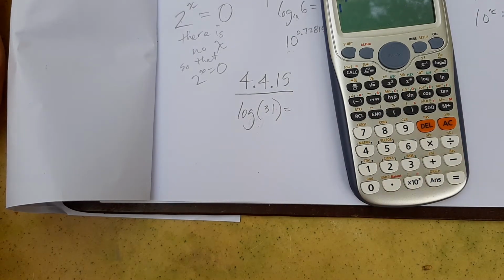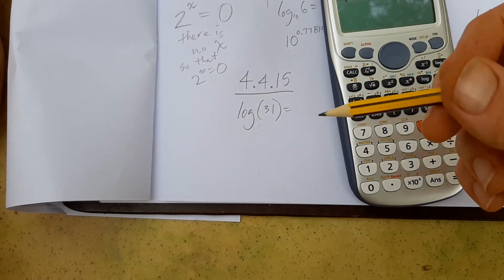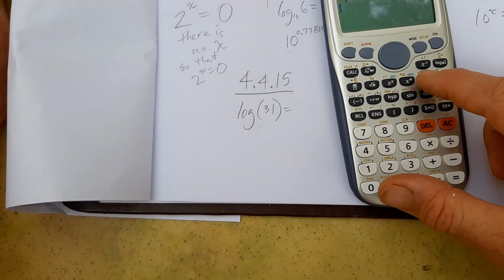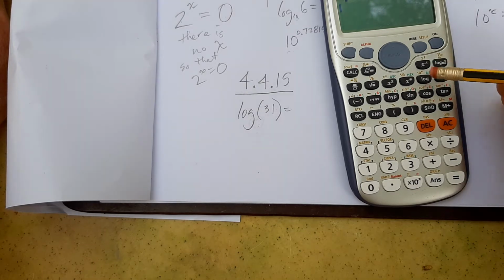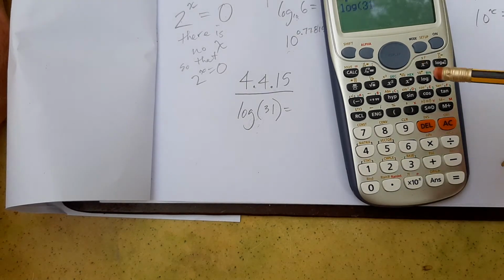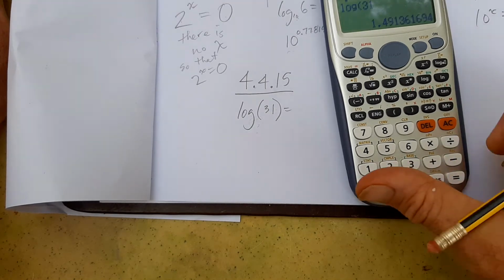So it means 10 to what power gives me 31? Well, it would be greater than 1, right? Which 10 to the first power would be 10. And it's less than 2, because 10 to the second power would be 100. So it's 1 point something. What is it? Let's go. You find your logarithm button right here. Logarithm 31. Don't even have to close the brackets on this one.